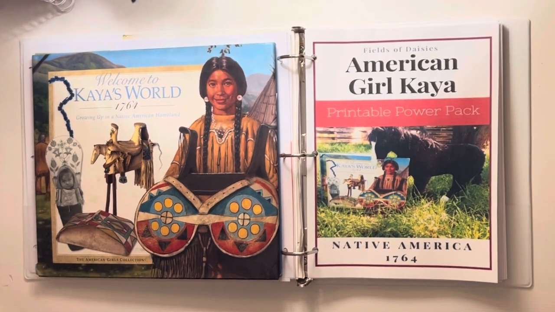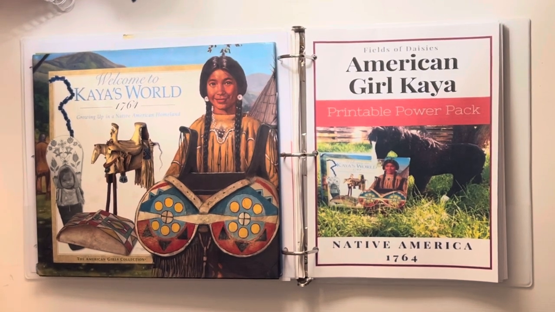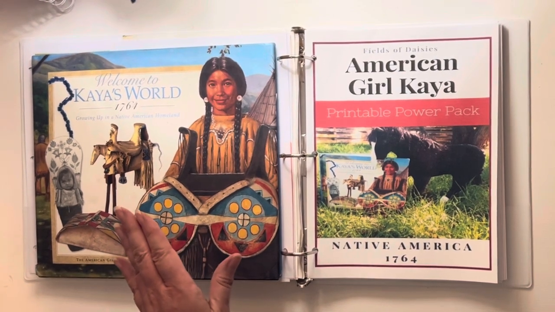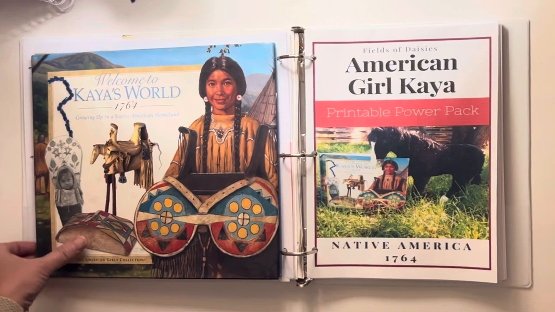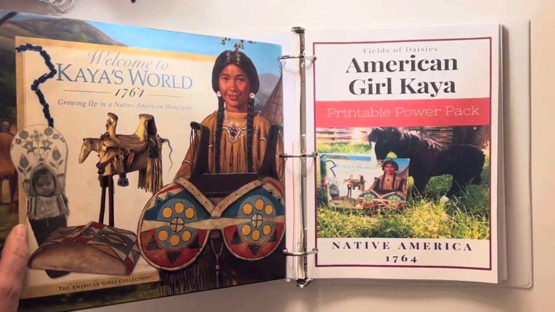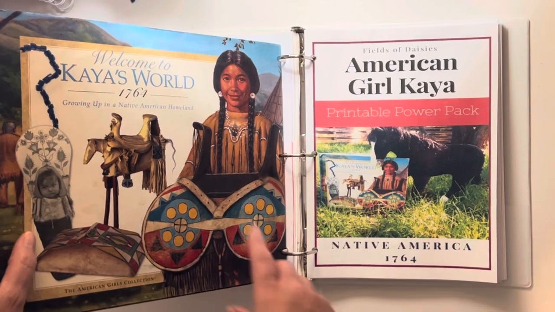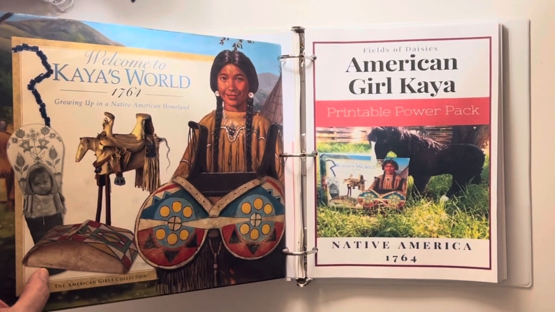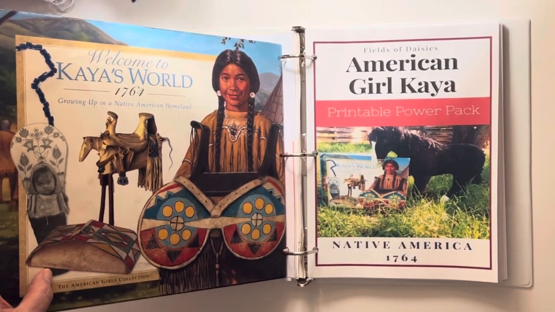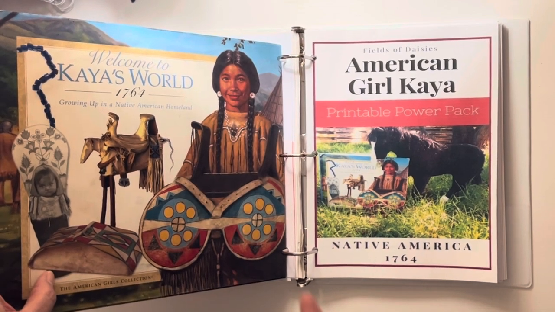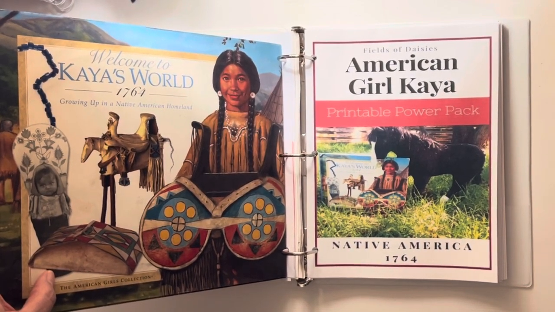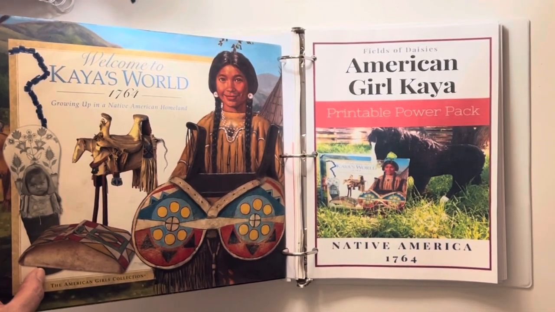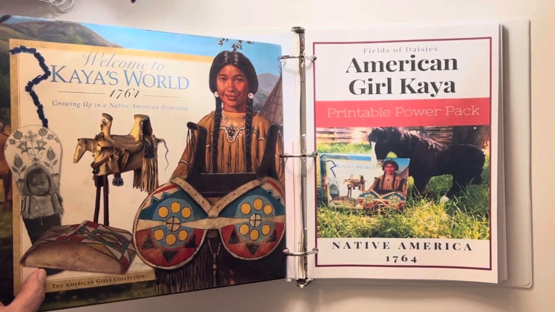What I did is print out some of week 1 of the Printable Power Pack and also the PDF version of the Kaya unit. So this is the main book, the spine, which just means that the order of this unit study follows along with this book. This book is hard to find. You can find it at a lot of public libraries. Sometimes you can find it on eBay, but even without this book, you can 100% do this unit just with the other reading suggestions and all the free online resources for reading that I have.